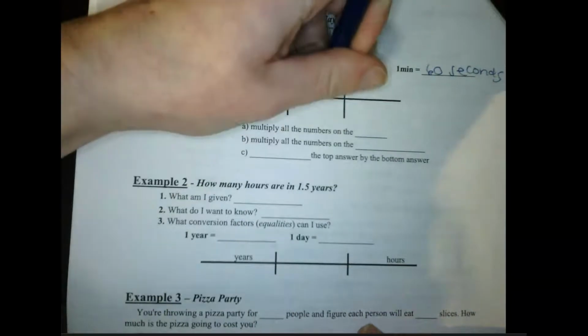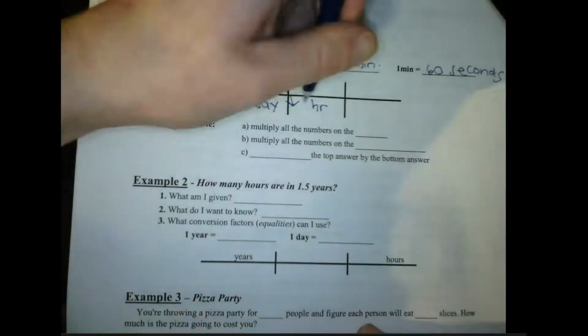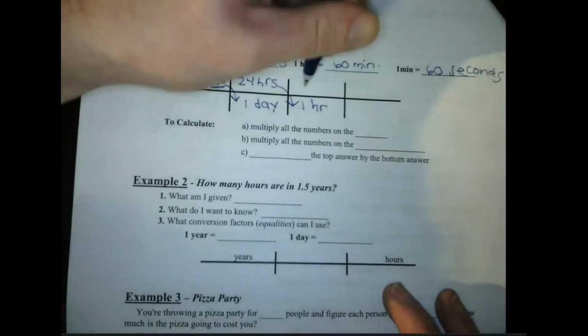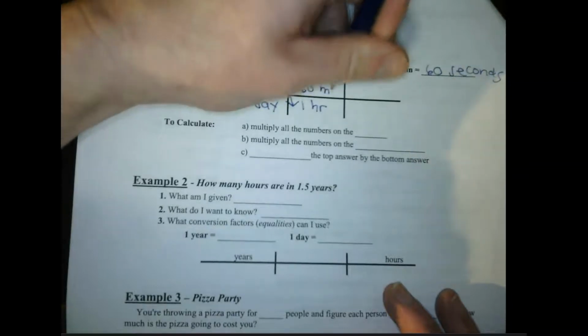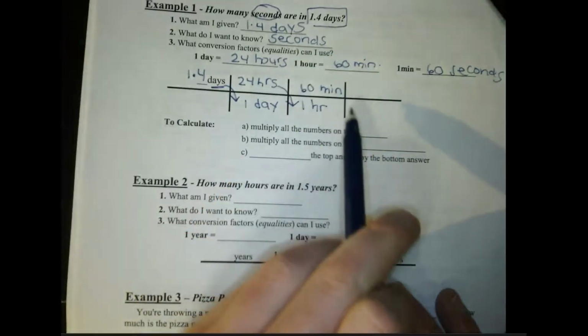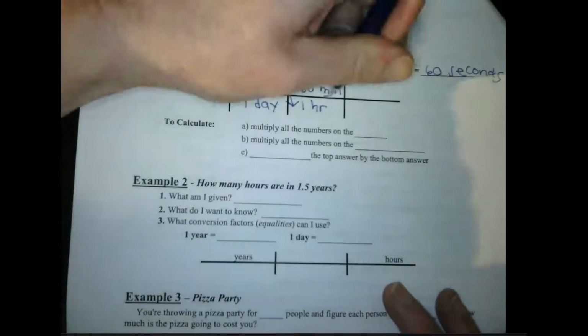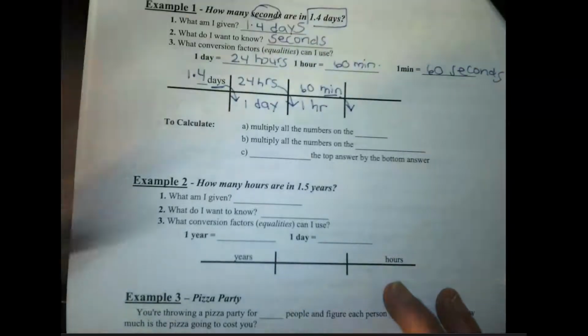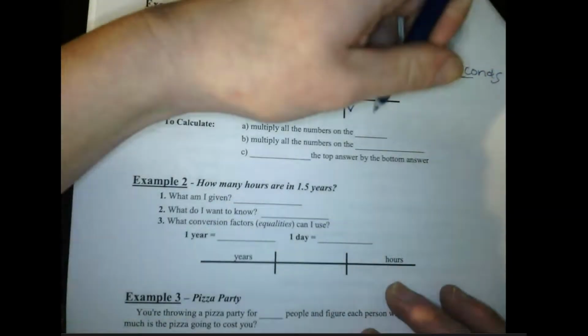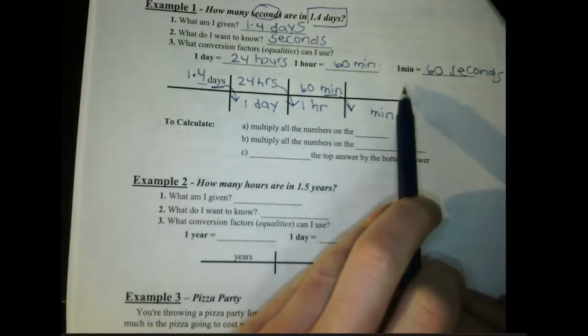Disco down, just bring down the unit, hour. And then I'm going to use my next conversion factor. 1 hour is equal to 60 minutes. Have I gotten to seconds yet? Nope. I need to do another conversion factor. So once again, I'm going to disco down my unit. Disco it down, bring it down. I'm going to write minute, and then I'm going to fill in my final conversion factor. 1 minute is equal to 60 seconds.